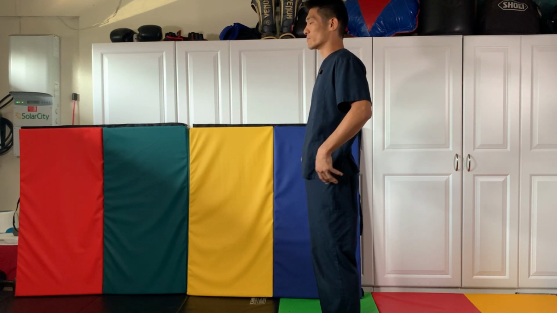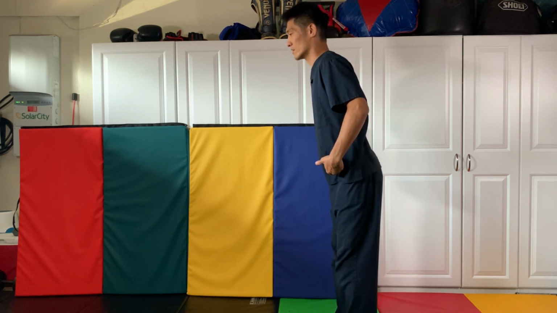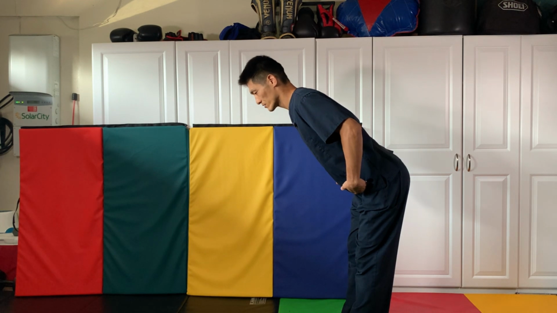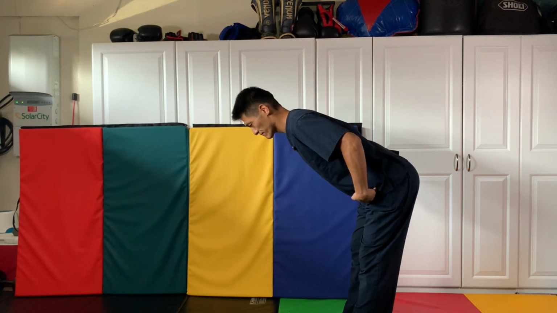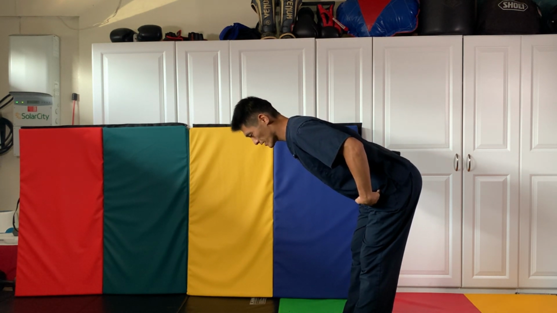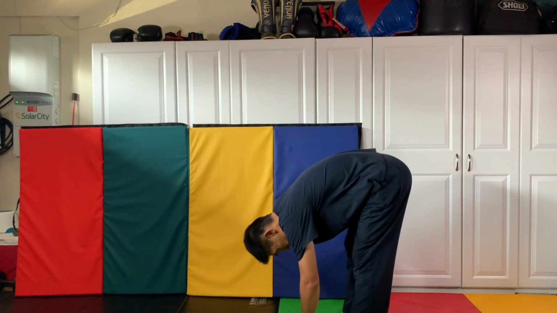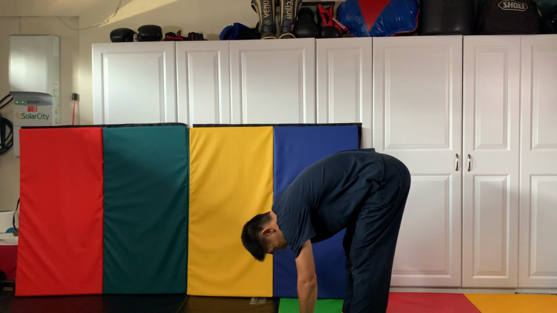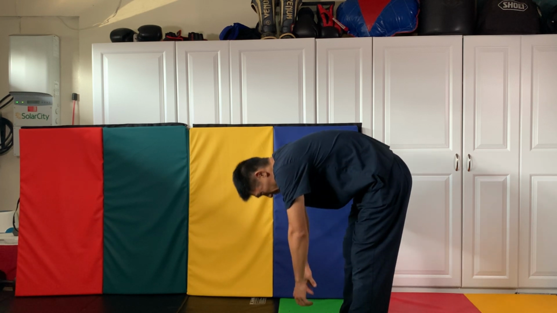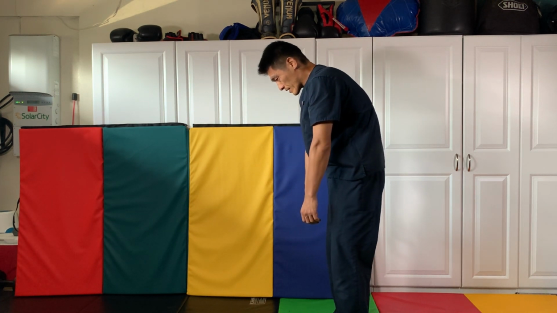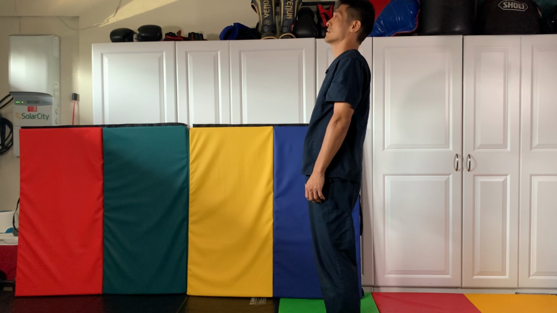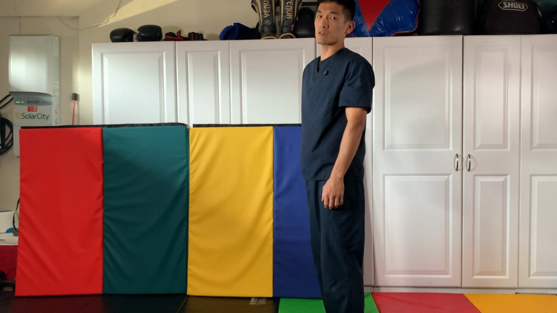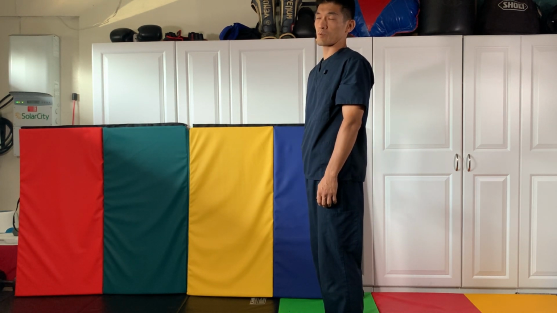So the proper movement would be like this. You flex your hip first to a certain degree until you cannot flex anymore, and then you start to bend the back. When you come back, it's the same sequence. You move your hip and then your spine. That way you can minimize the pressure adding to the lumbar spine.